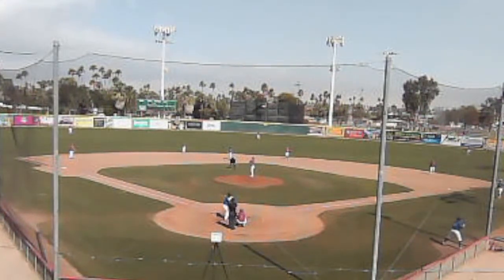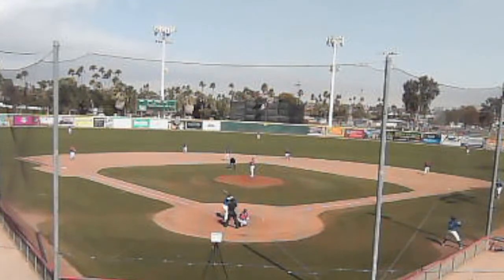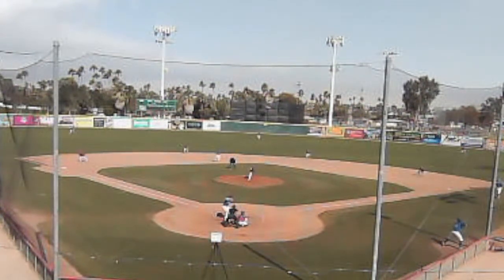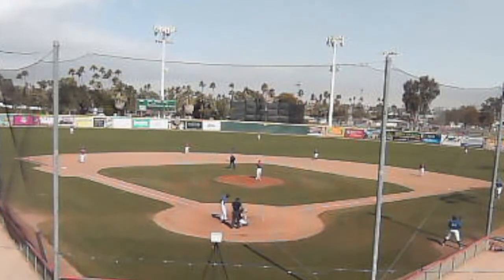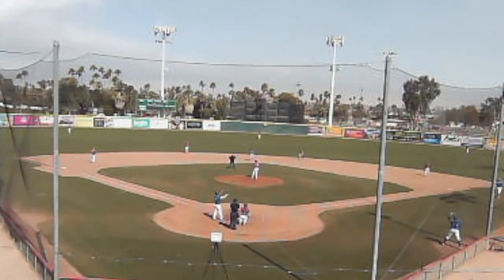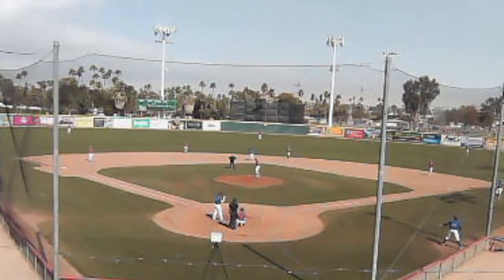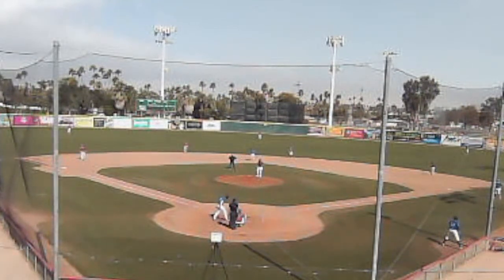So brings up the cleanup man, Alejandro Lara, who we actually saw pitch yesterday. Looked pretty good on the mound. Big frame, heavy fastball. It looked like he knew what he was doing on the mound yesterday. He takes strike 1 on the outside corner.